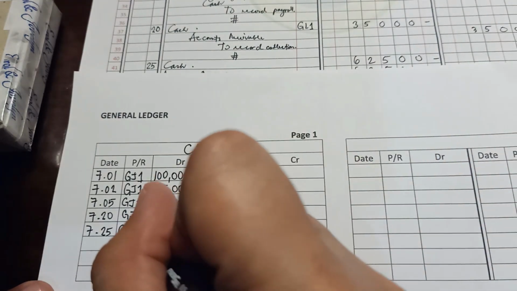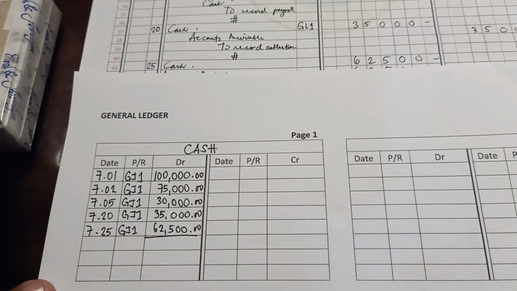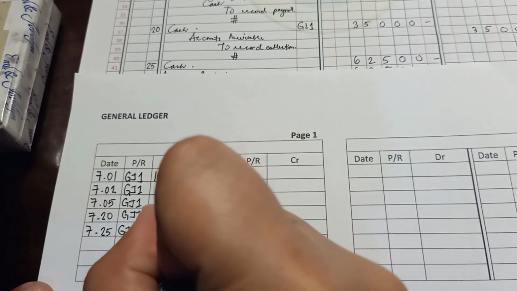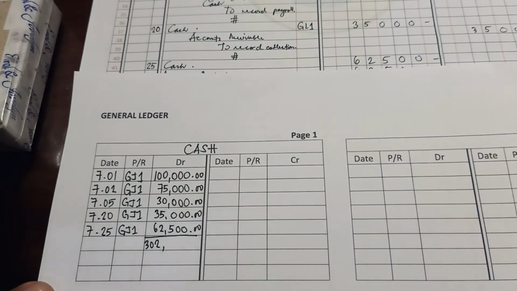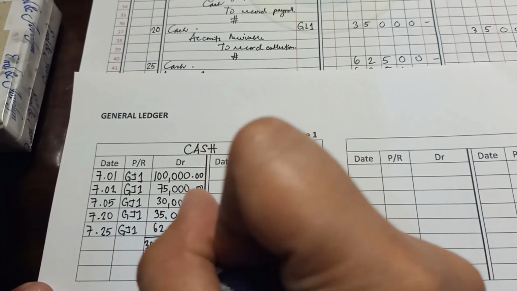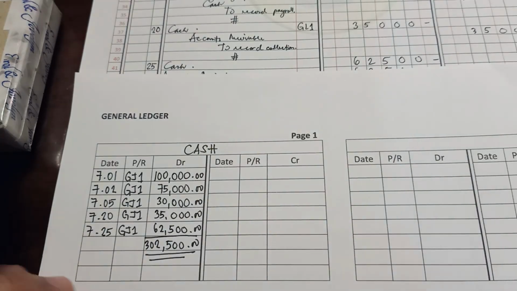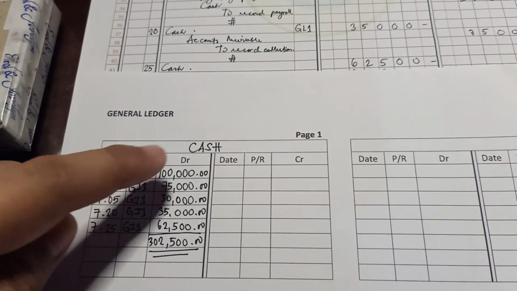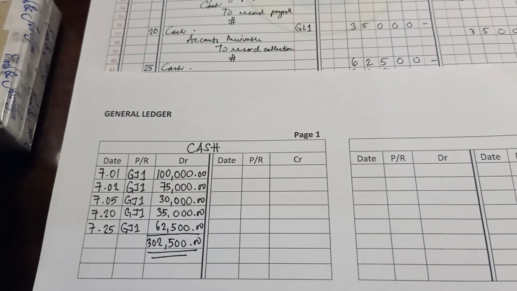Okay? So, we'll get the total. Okay? So, i-add mo lang po to lahat. Magkano? It's 302,500 pesos. Then, double rule, indicating that that is the sum total of the debit under cash.